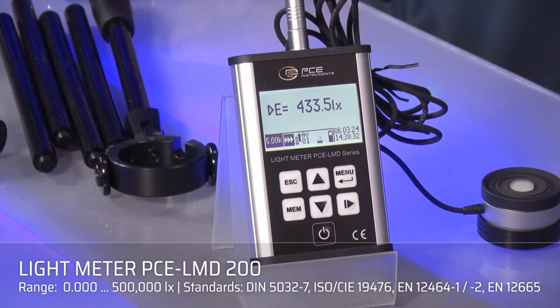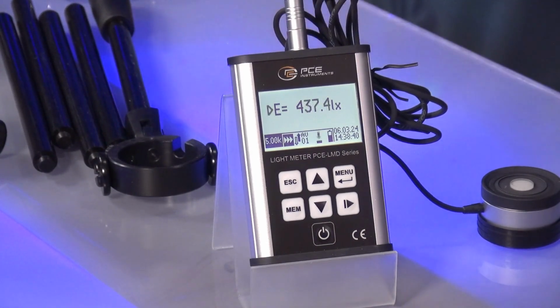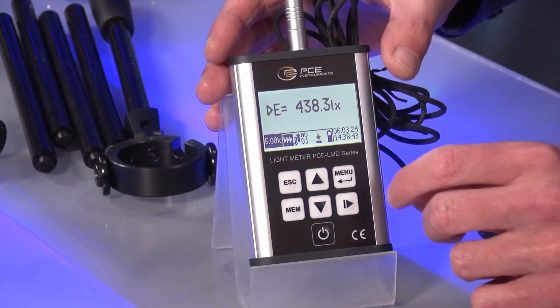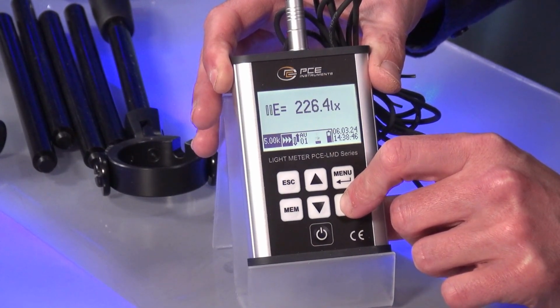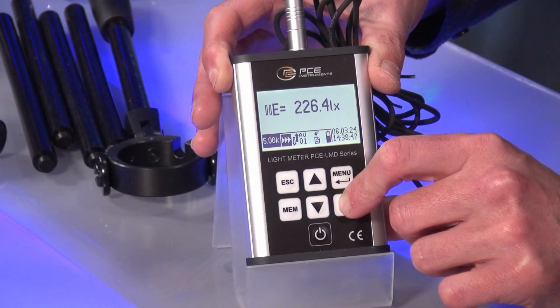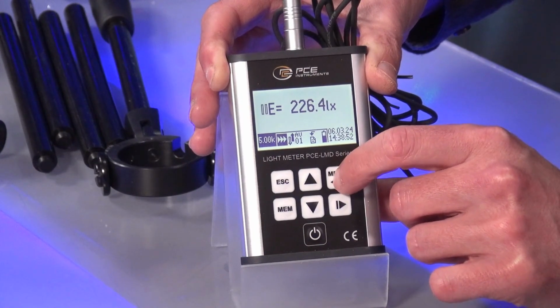I have brought you the PCE LMD200. This is a light meter that can measure illuminance levels of up to 500 kilolux, which is 500,000 lux. And you can see that it has a large, easy-to-read display. It has the option of stopping the current value. You can see a stop symbol at the front if you want to make a note of it.